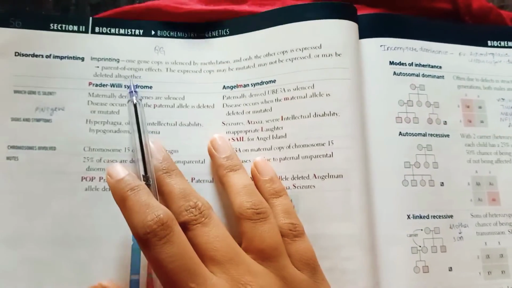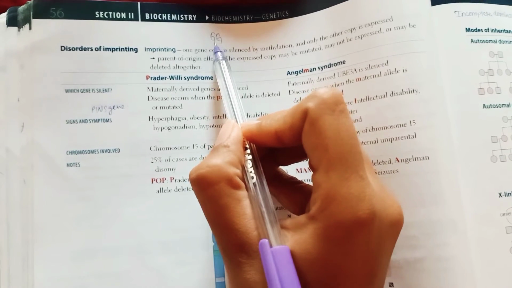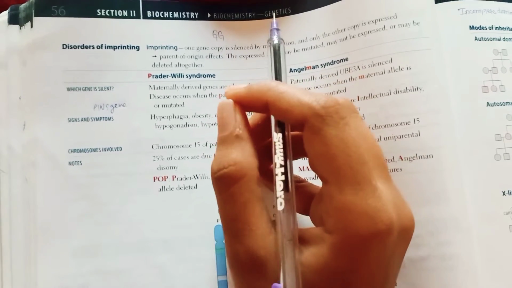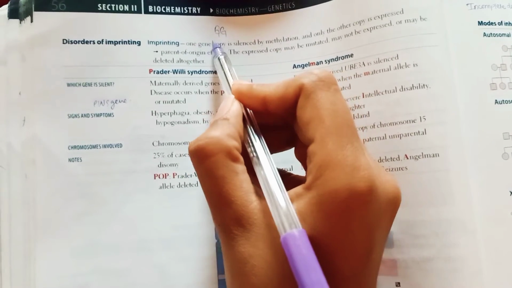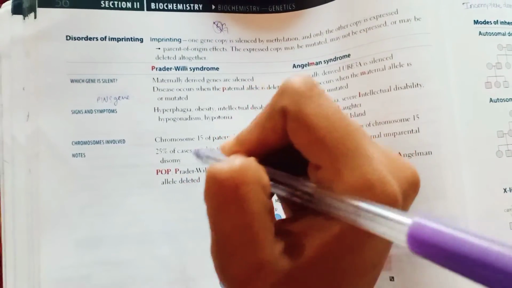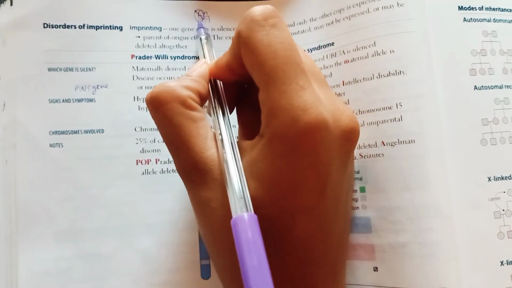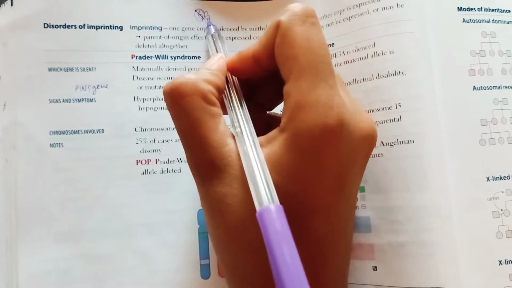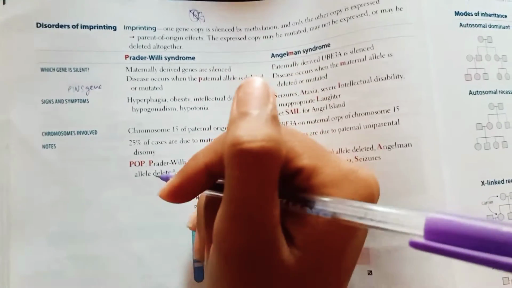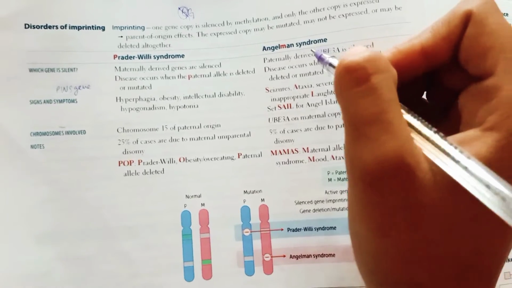Let's continue with imprinting. First you need to understand the definition. Take two genes as an example, one coming from the mother and one from the father. In imprinting, the problem is that the one gene which is coming from either parent is methylated. If it is methylated, it is silenced, and the other gene has a mutation problem. So one gene is silenced, and the other gene which is present also has a mutation, and that leads to two types of problems: Prader-Willi syndrome and Angelman syndrome.